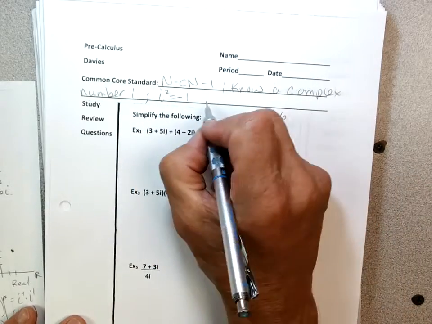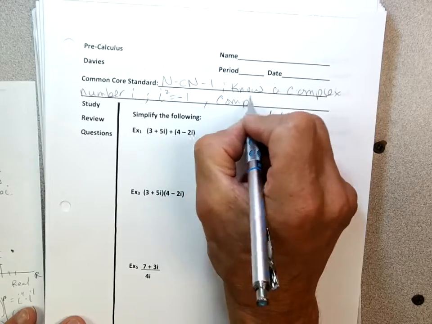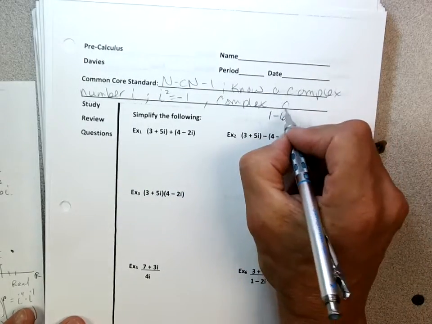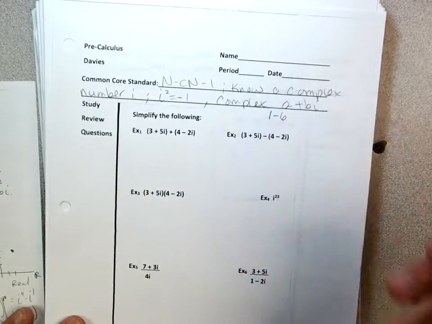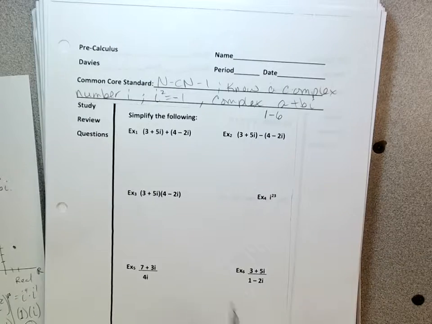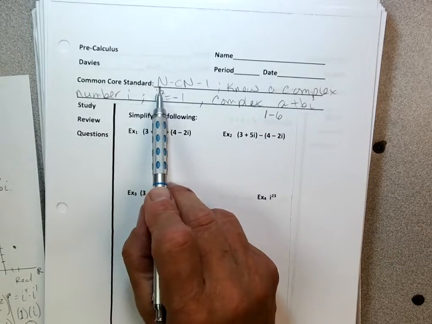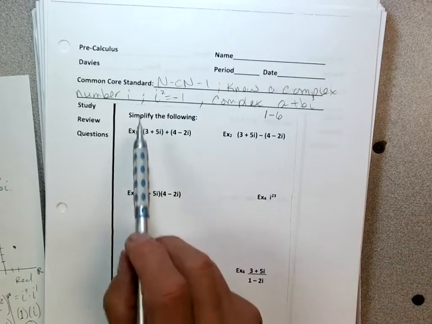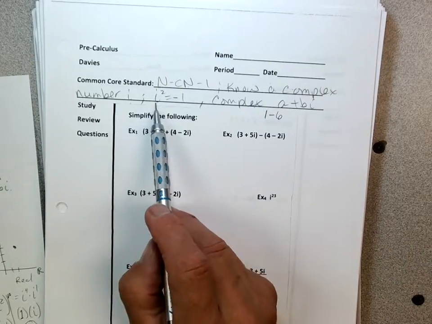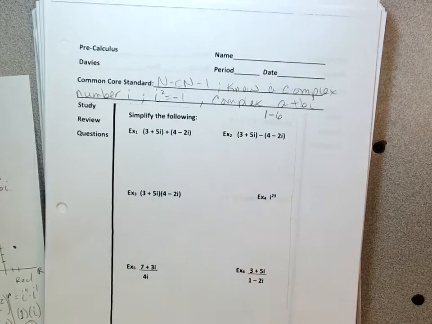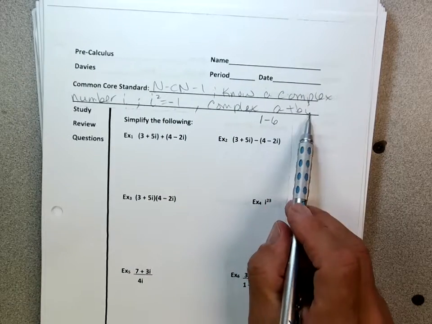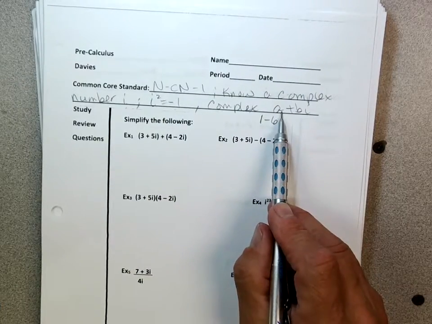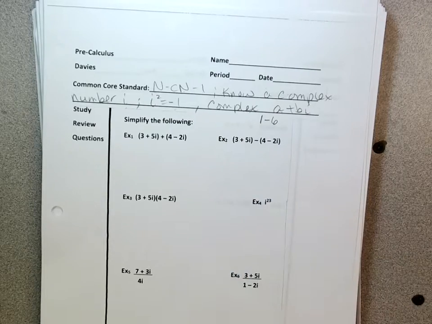And there's a complex number, a plus bi. Okay, so there's my Common Core standard. Numbers, number sense, complex numbers 1. So we need to know that there is a complex number i such that i squared is equal to negative 1. And there's a complex number in the form of a plus bi, where a is my real and bi is my imaginary. Okay, so how do you deal with this?